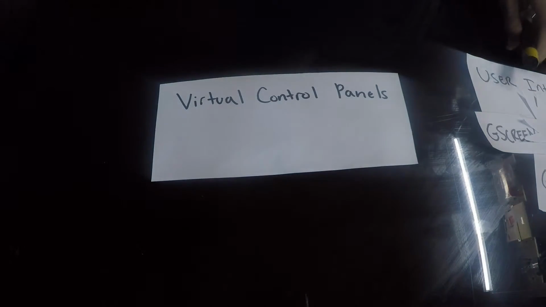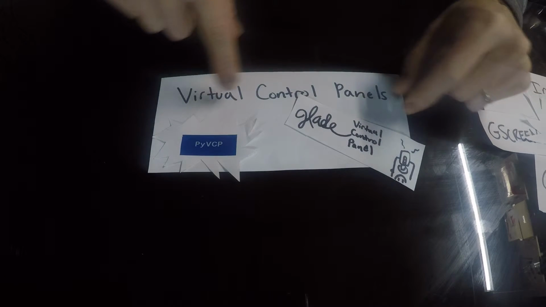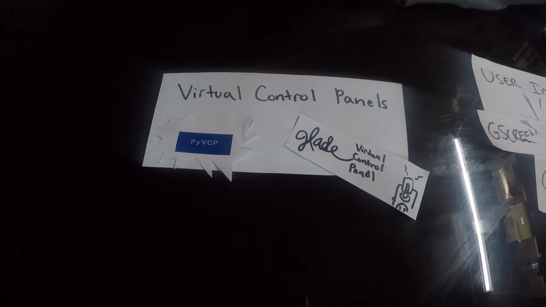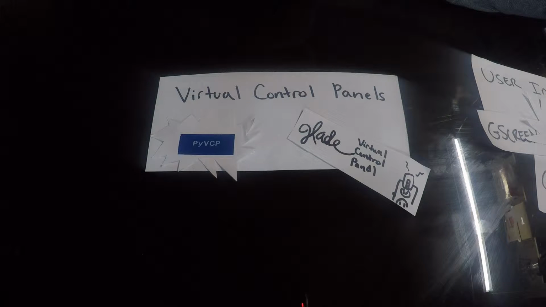So moving on. All right, so now we have virtual control panels. There are two: PyVCP, which we're mostly going to focus on today, and Glade VCP, not to be confused with Glade plugins, which smell bad. Okay, back to the computer to talk about PyVCP and Glade VCP.